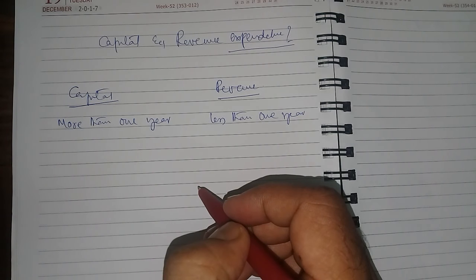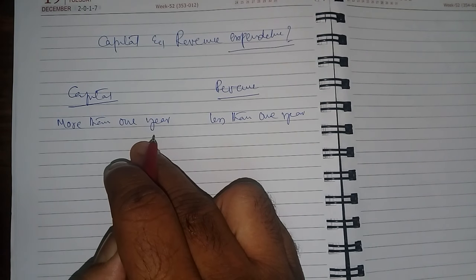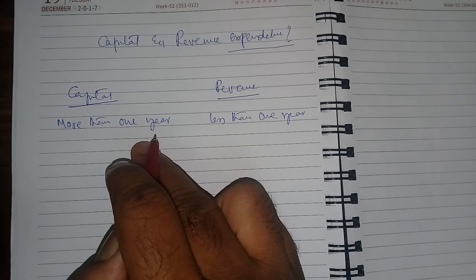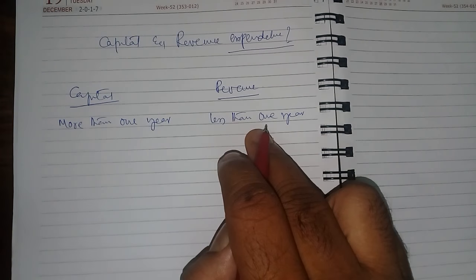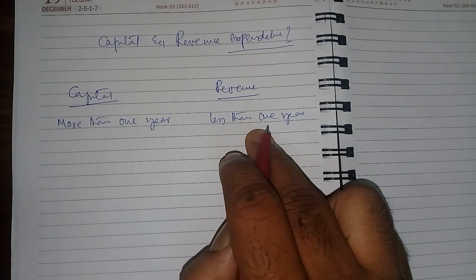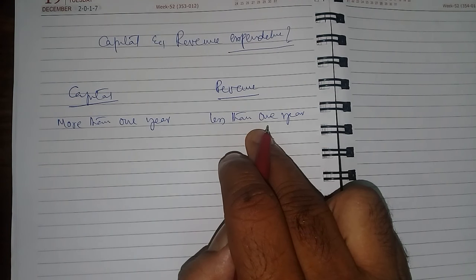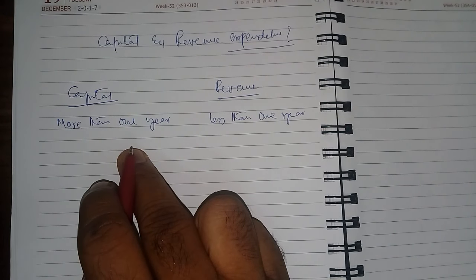In the sense what? We are deriving the benefit of the expenditure for more than 1 year, it is treated as capital expenditure in accounting terminology. Any expenditure that gives us a benefit for less than 1 year is treated as a revenue expenditure in accounting terminology. Suppose we purchase a machinery, we are getting benefit for more than 1 year, it is a capital expenditure.